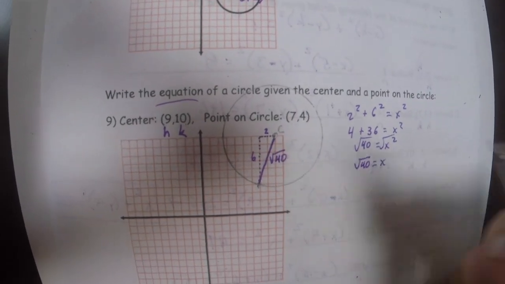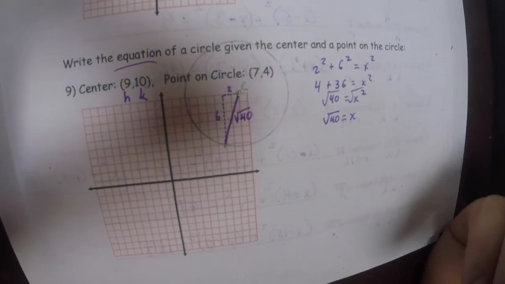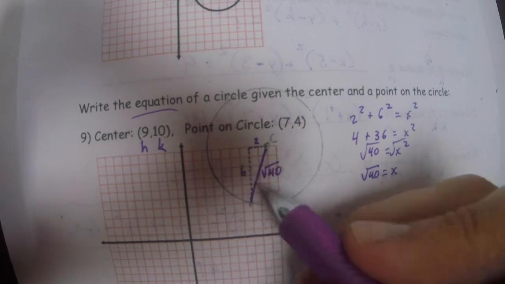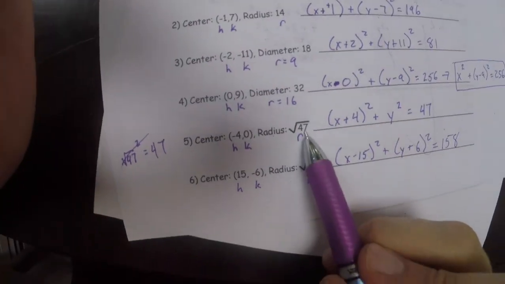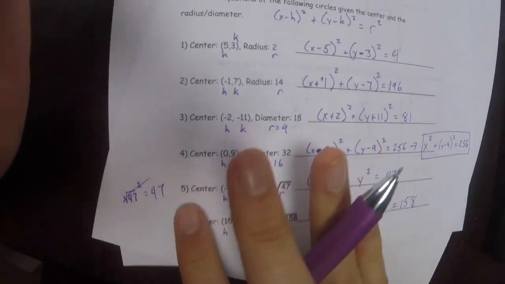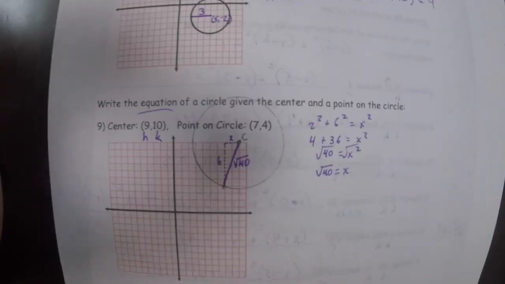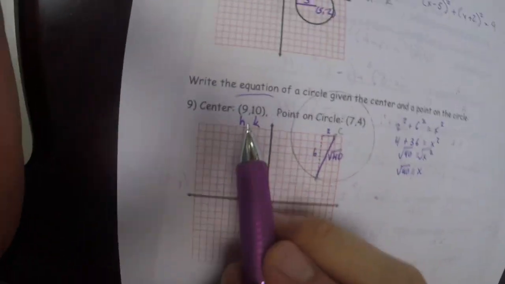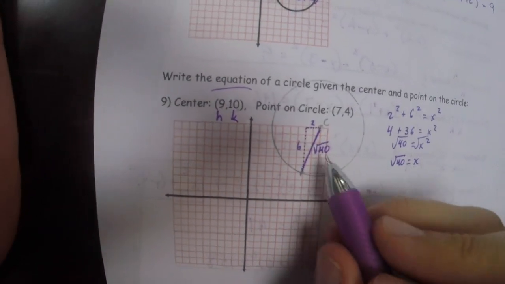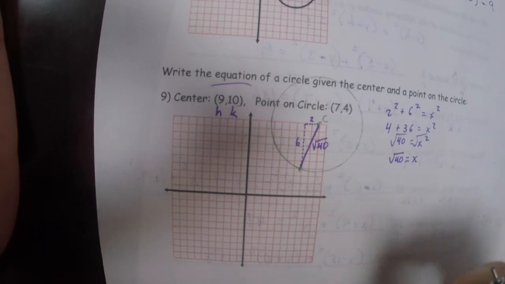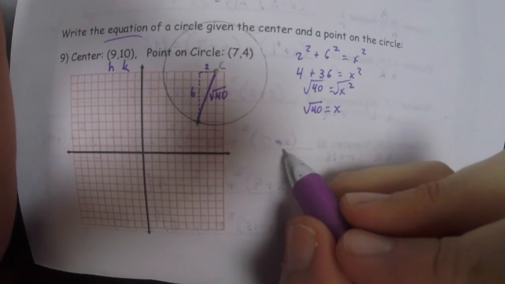Radical 40 units long, which we know is like 6.3 something. But we're going to leave it in exact terms, just like on the front of the page. They give us the radius as radical 40 units long. We're going to do the same thing back here. So here's my h, here's my k, here's my r. Now I'm just going to put that in the equation form of a circle.